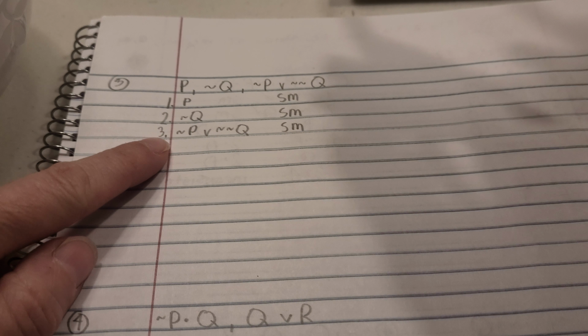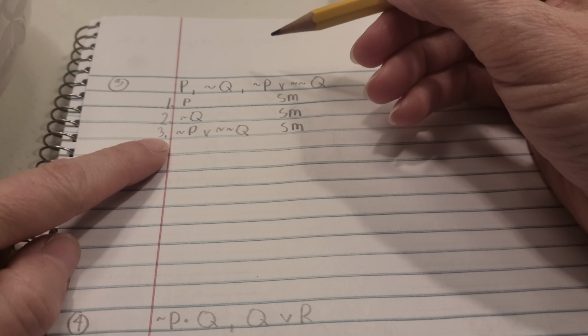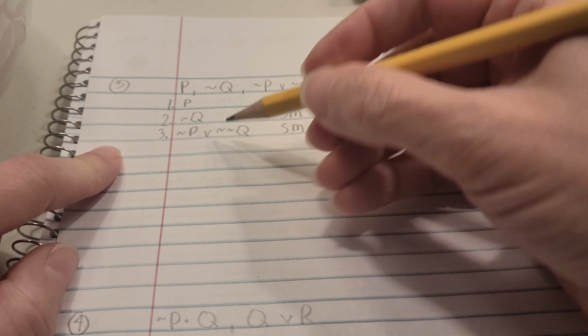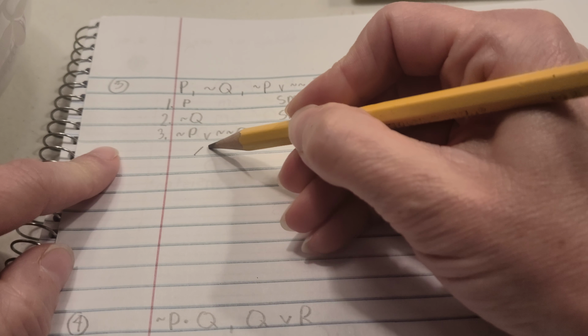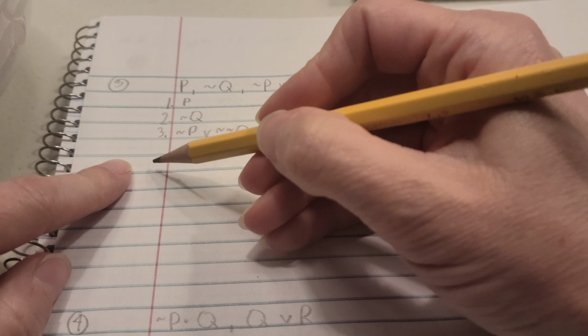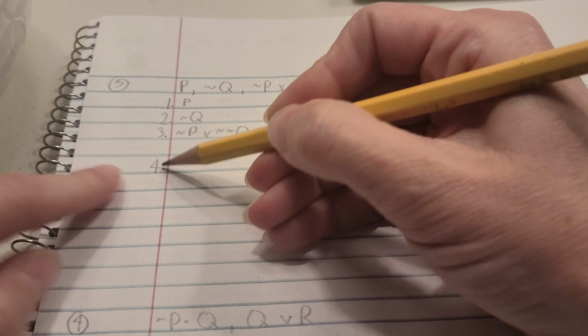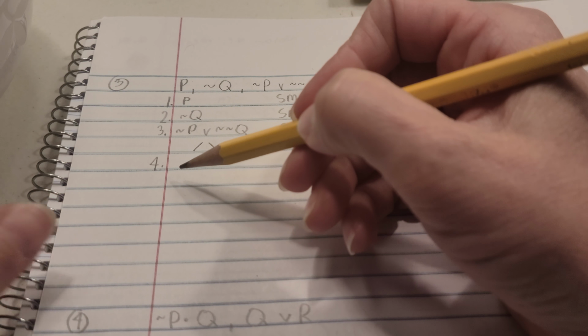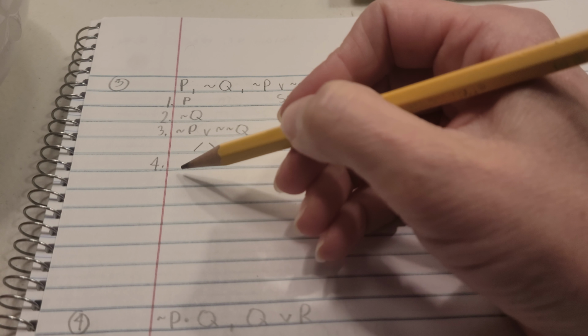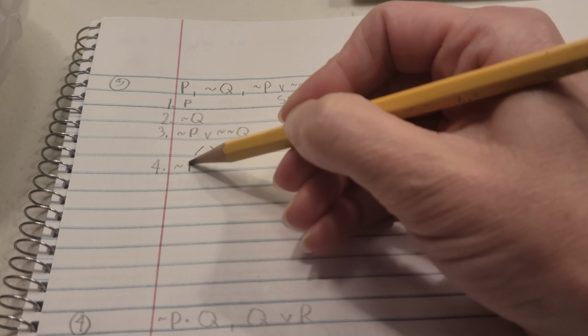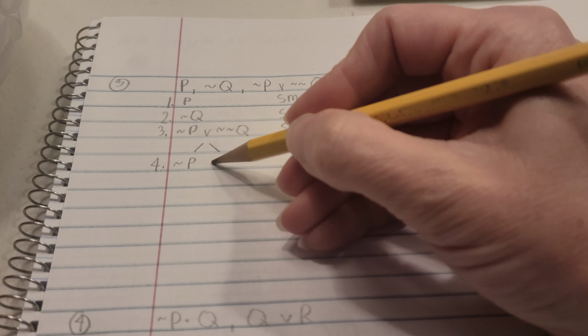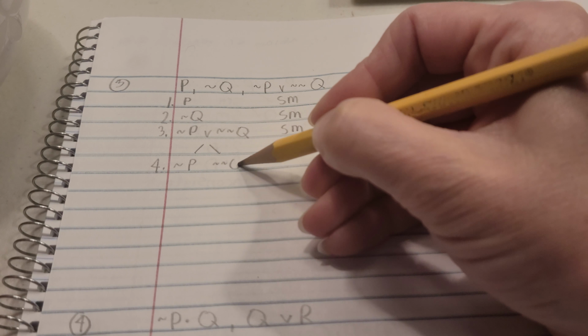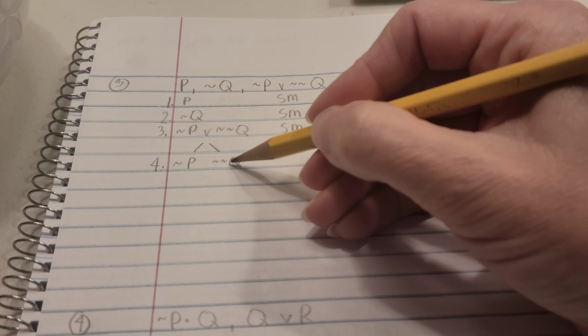So my P value and my decomposition will be not P. And I'm going to give myself some room and just write that in this line and go down to this next line to write the actual variables, or constants. So it's going to be not P on this branch, and then not Q on this branch.